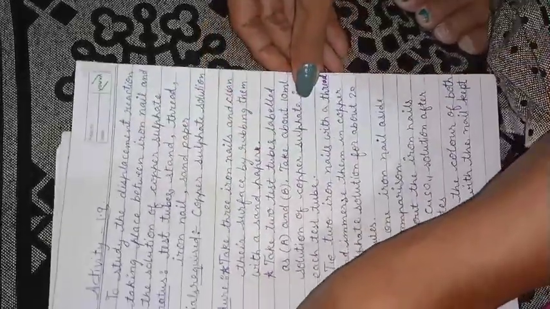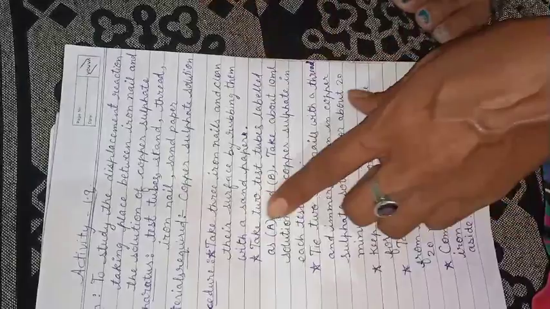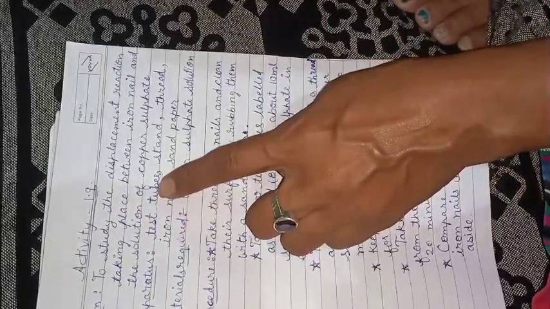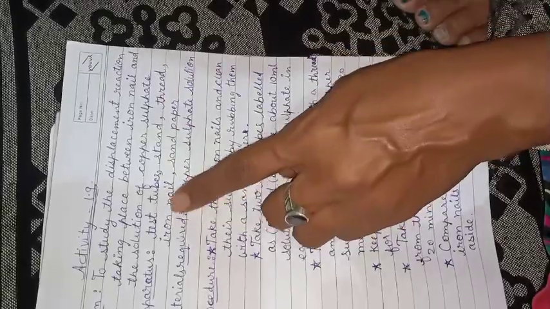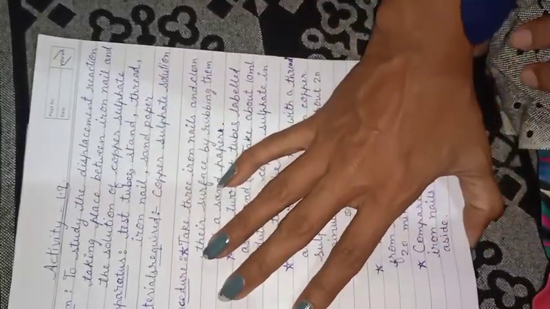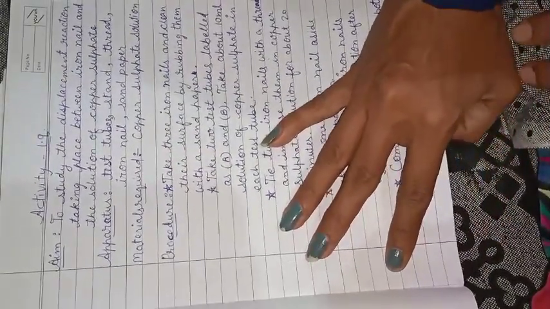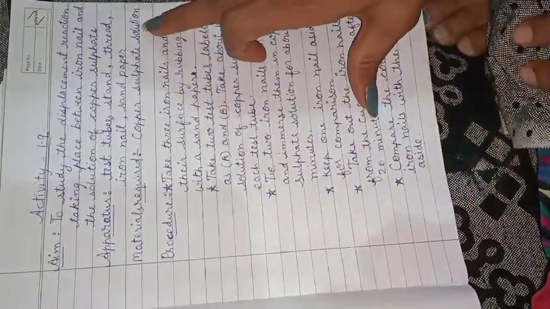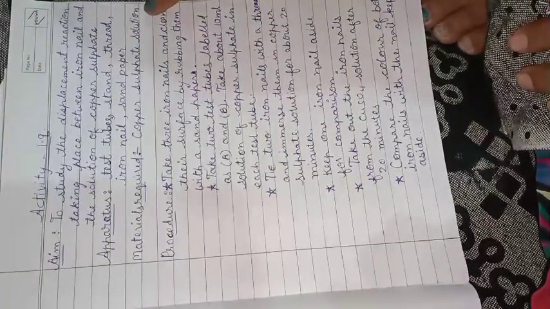In this displacement reaction, which kind of apparatus do we have to take? We have to take test tubes, stand, thread, iron nail, sandpaper. And which material is required? We require only copper sulfate solution.